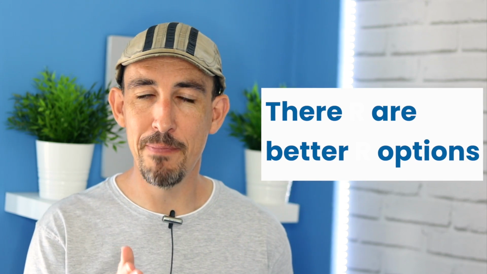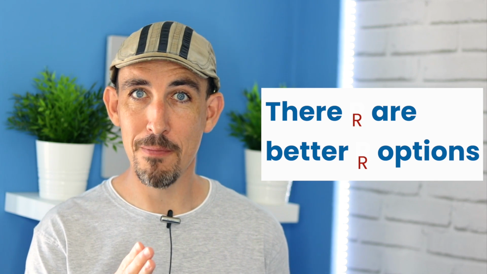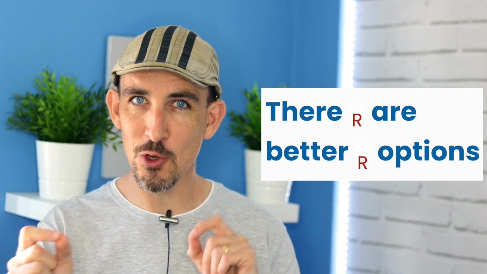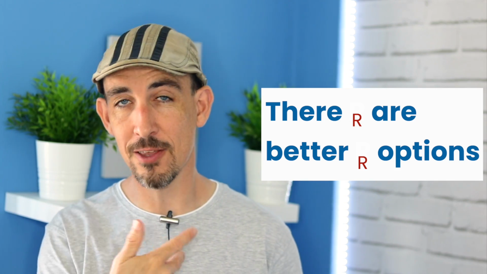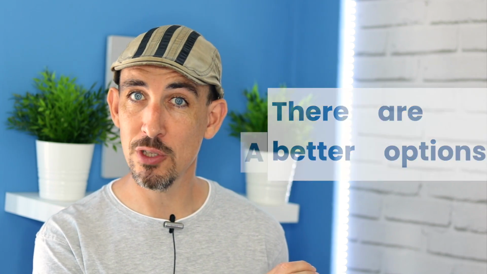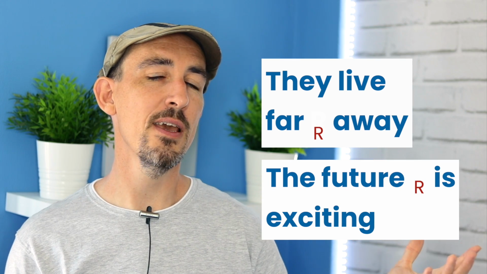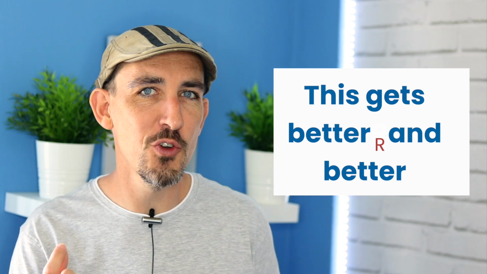Instead of there are better options with gaps, we say there are better options with two linking R sounds to make that whole phrase much more natural and fluent. There are better options. They live far away. The future is exciting. This gets better and better.